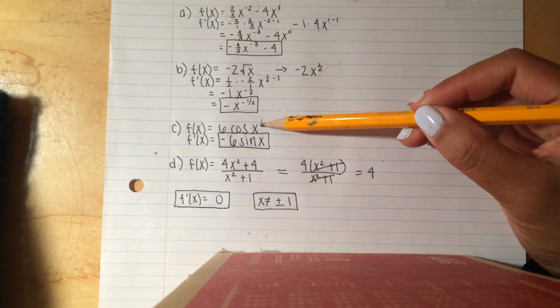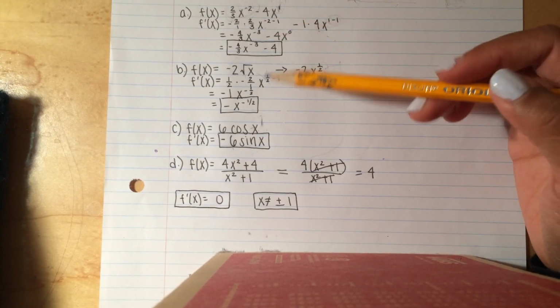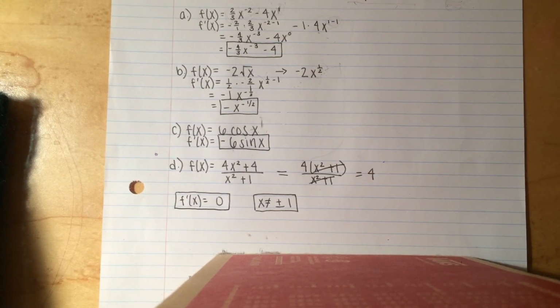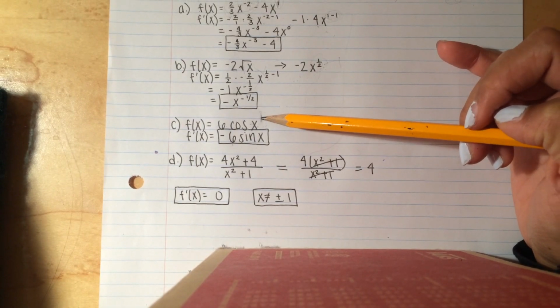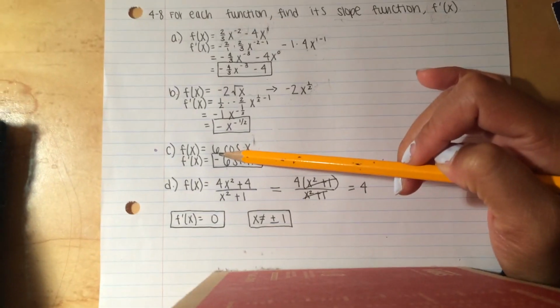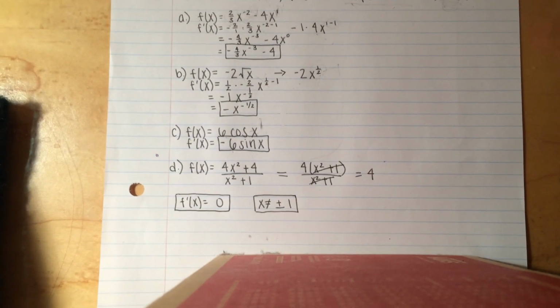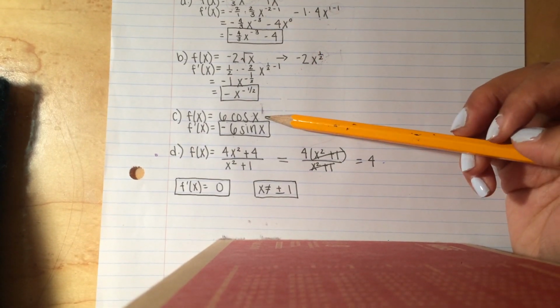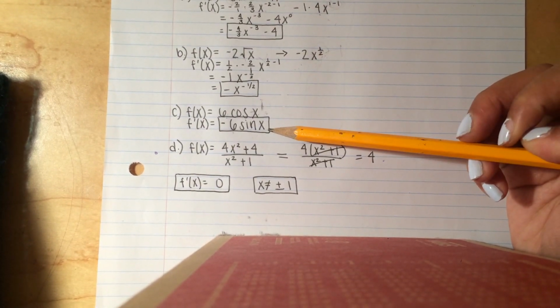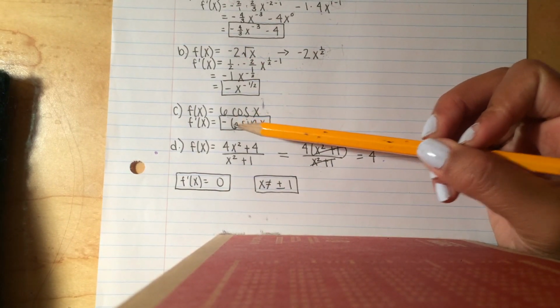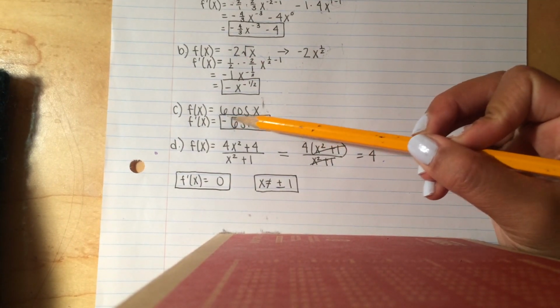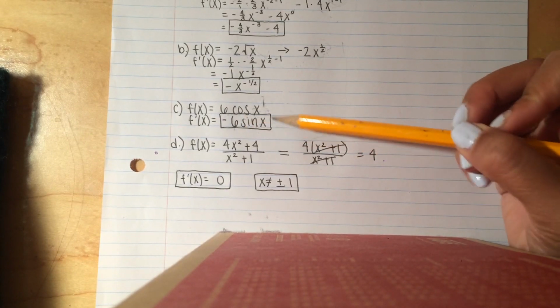For C, we have f of x equals 6 times cosine x. Again, this 1 is implied on cosine x, and again, I used the power rule, so I did 1 times 6, and then we know that the derivative of cosine is negative sine, so I just put the negative in the front, so it's just negative 6 sine, and that's the answer for C.